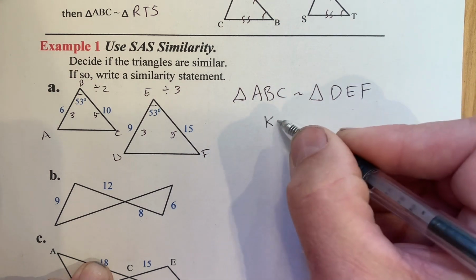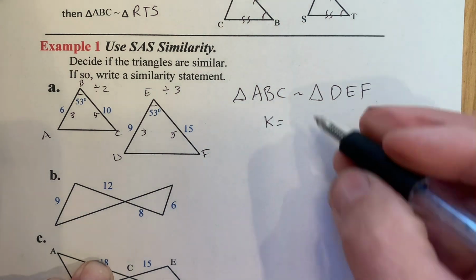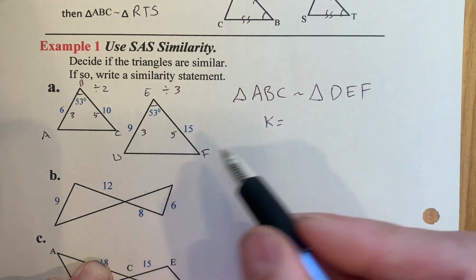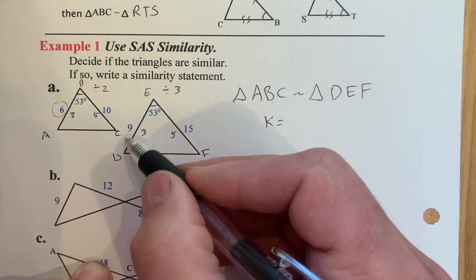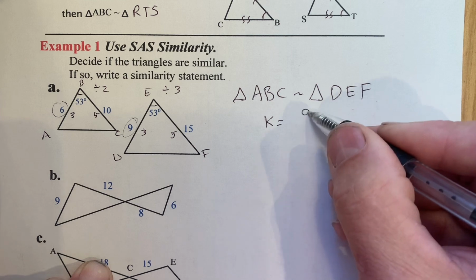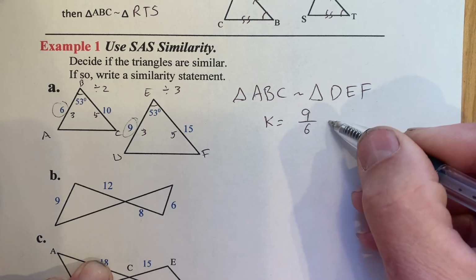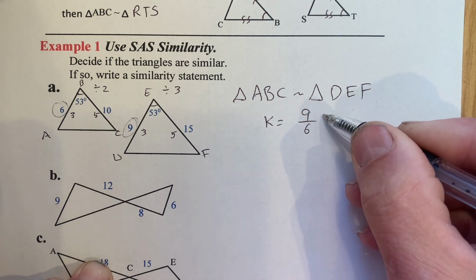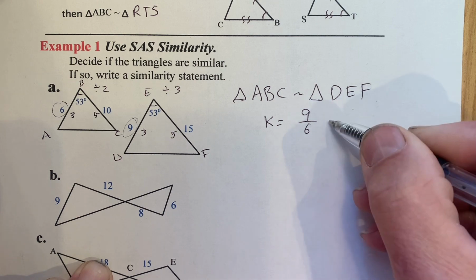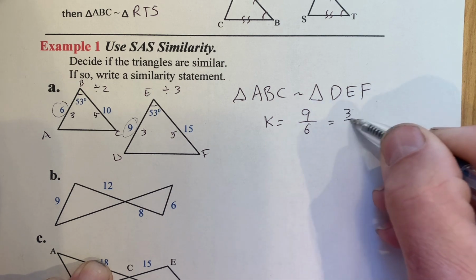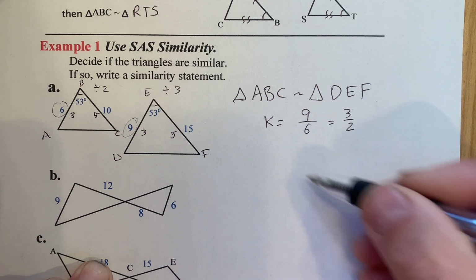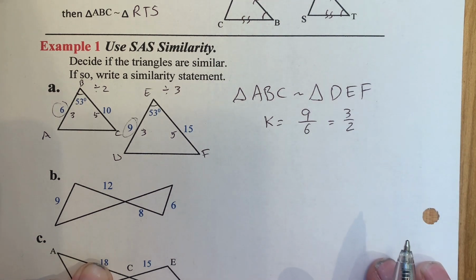And if I want to find the scale factor, which I want you to do, that would be two corresponding sides. Let's use 6 and 9. So we could say 9 over 6. The other way would work too. And then let's divide those by 3. And so that equals 3 over 2. So that's my scale factor. So that's the first one.